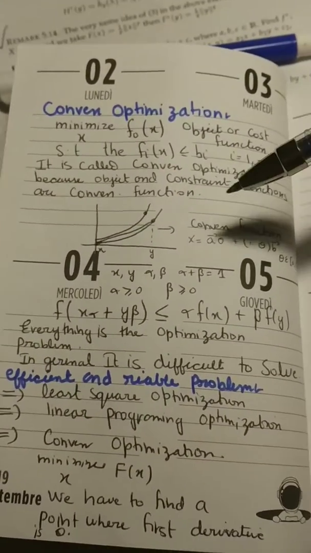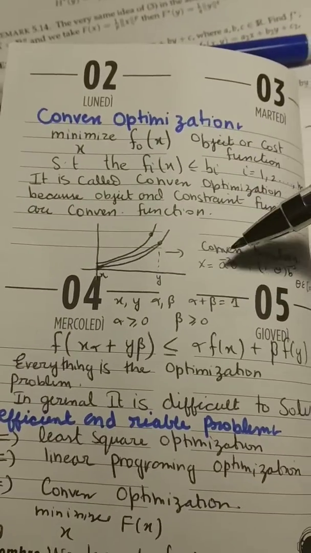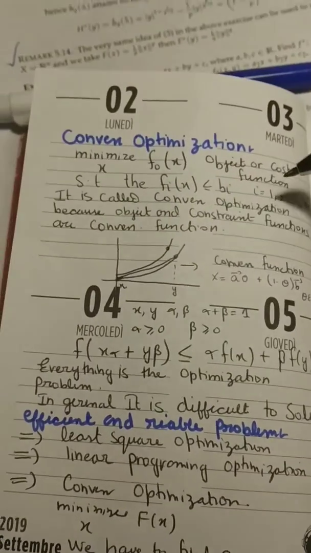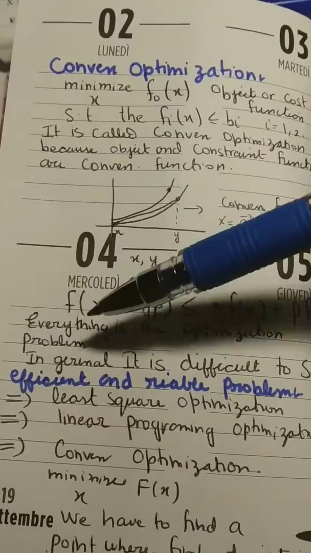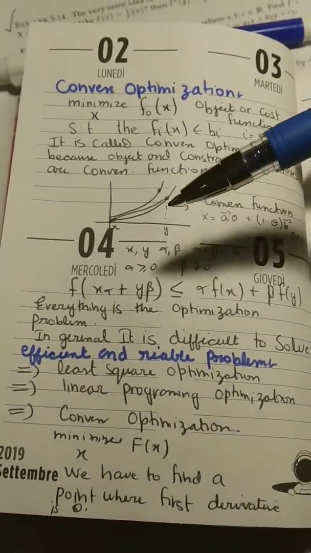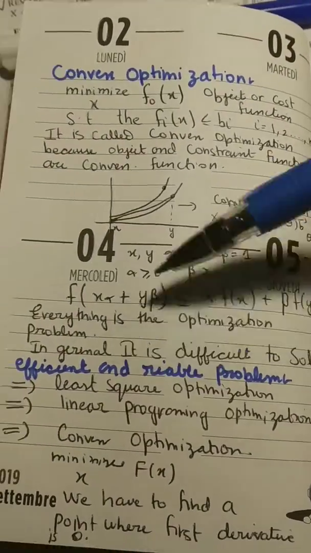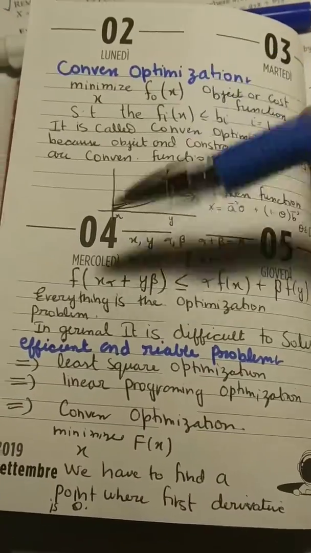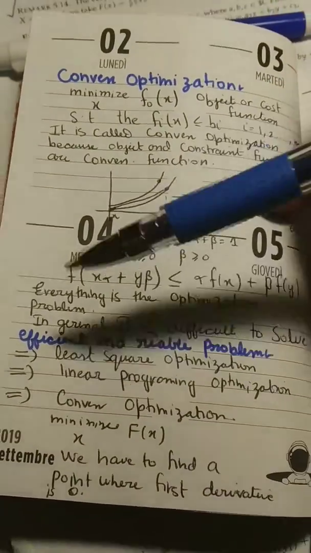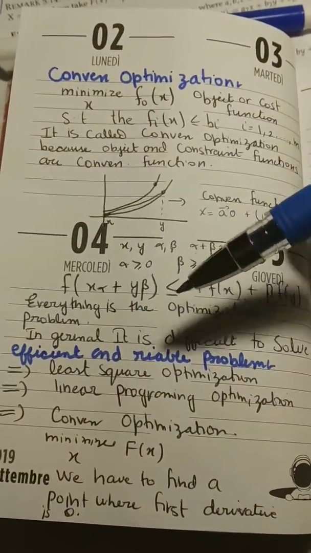I will tell you the details of convex function in other videos, but now I am only telling some basics, so you will get what is optimization. Everything is an optimization problem.